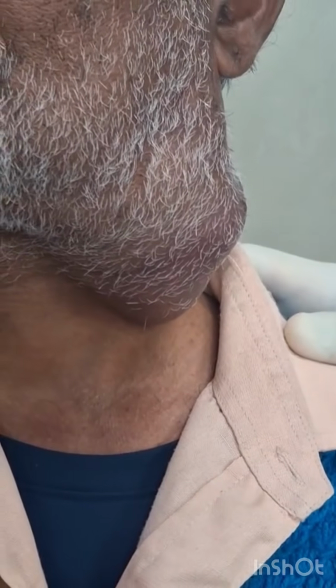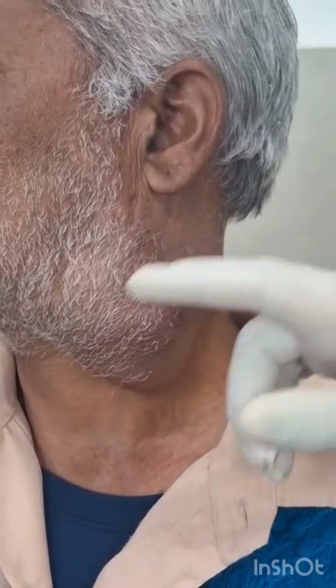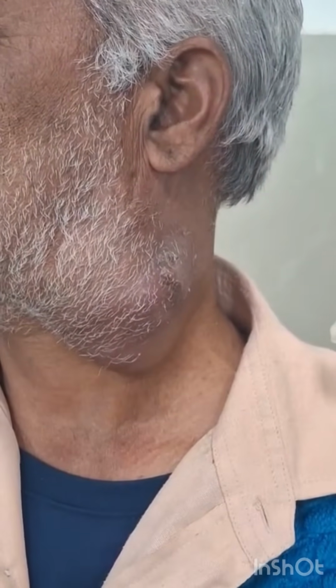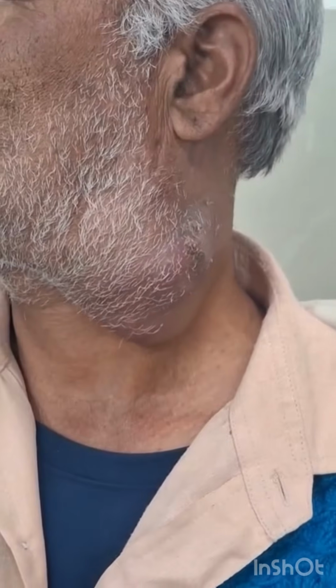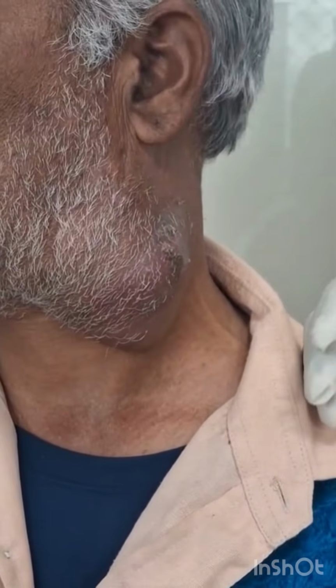However, on further examination, one of the findings which suggested that it's unlikely to be parotid was that the pinna of the ear was not raised and the swelling was confined to the lower angle of the mandible on the left side. Presently this patient has this swelling which is gradually increasing in size.